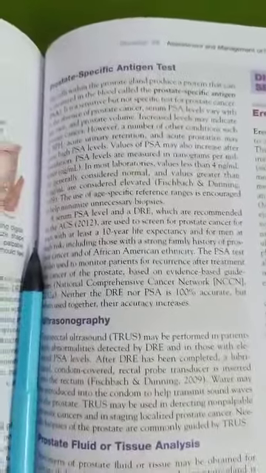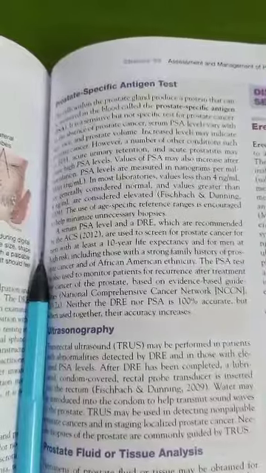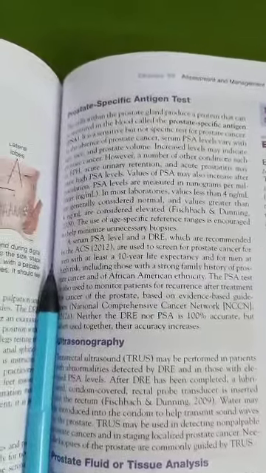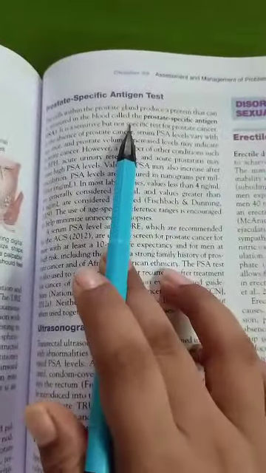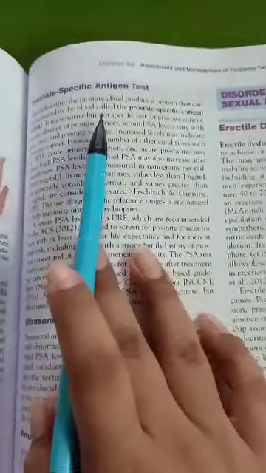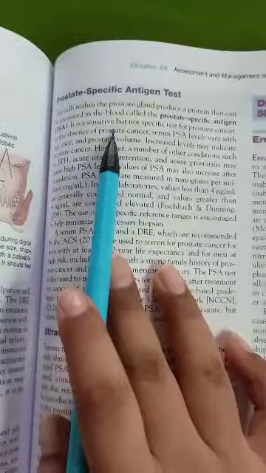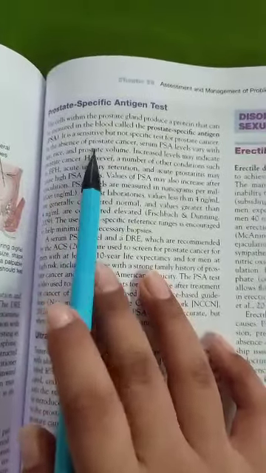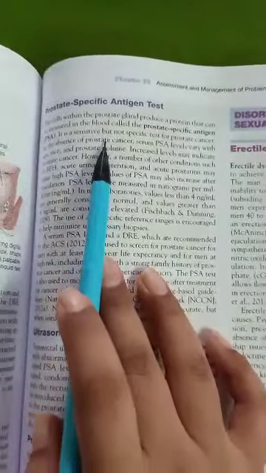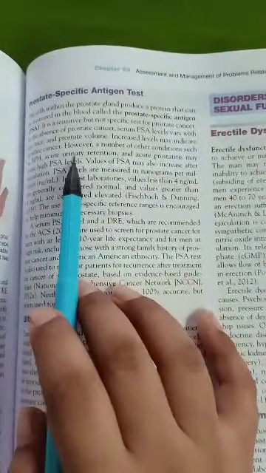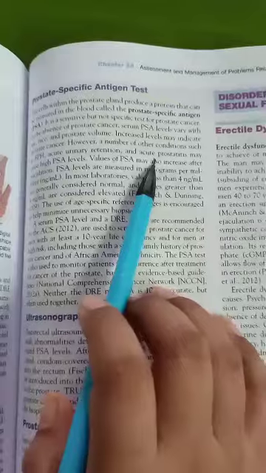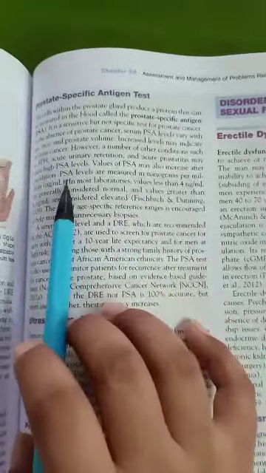So what is PSA? PSA is a protein produced by the prostate gland, and it can be measured in blood. The level is increased in conditions like BPH, acute urinary retention, acute prostatitis, and even after ejaculation.